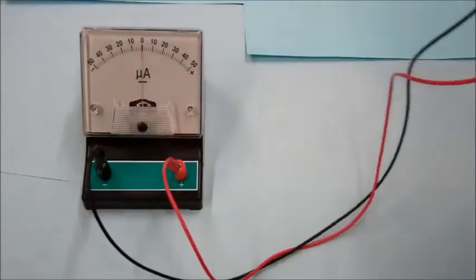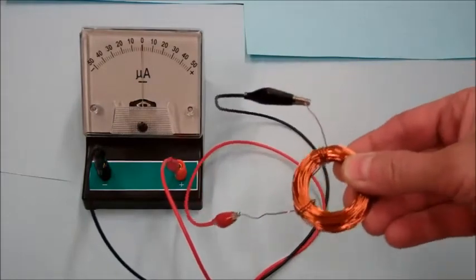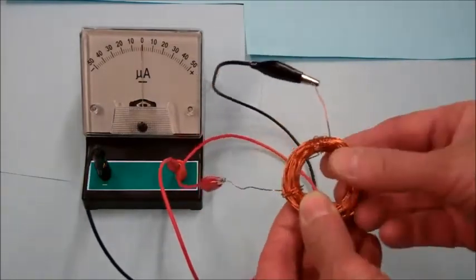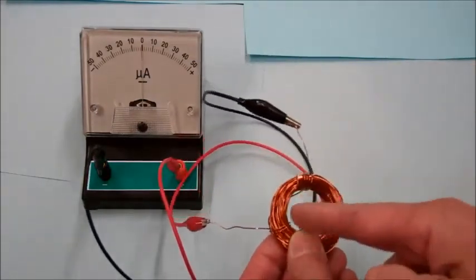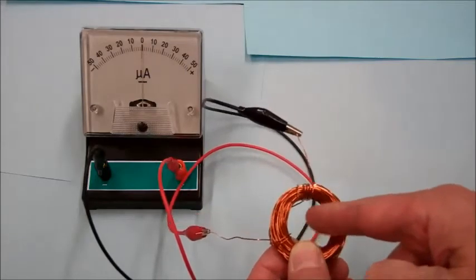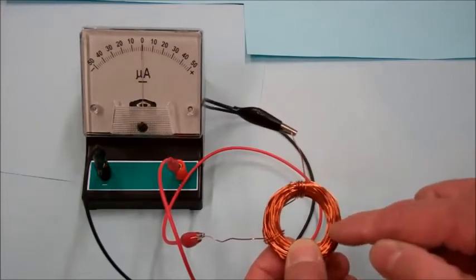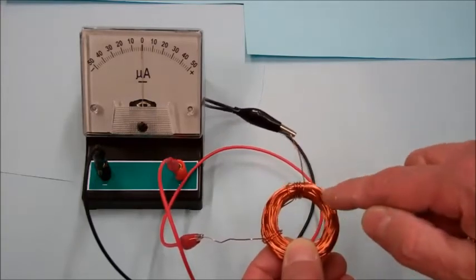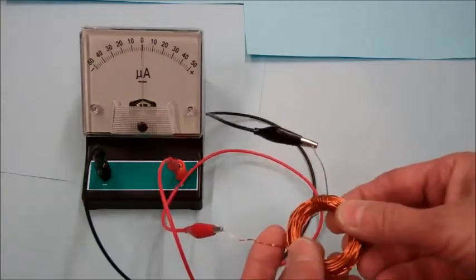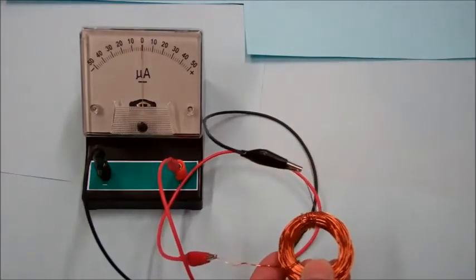Here I have a galvanometer and I have it connected to a 100 turn coil. So whenever there's a changing magnetic flux with respect to time inside the coil, there will be an electric field generated, and that electric field inside the coil will result in a current flow.